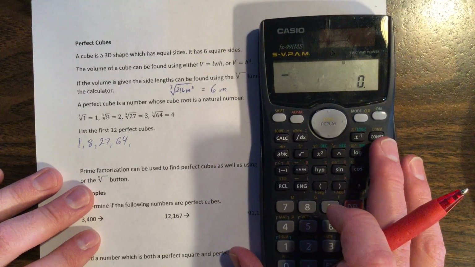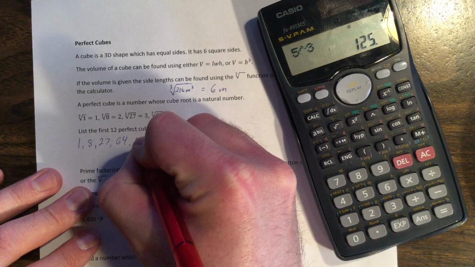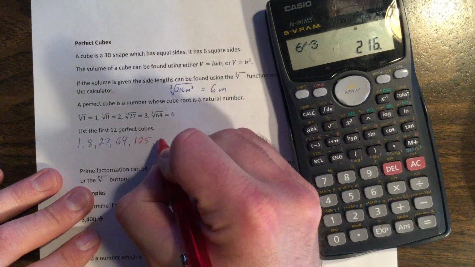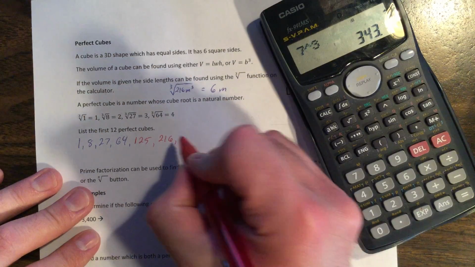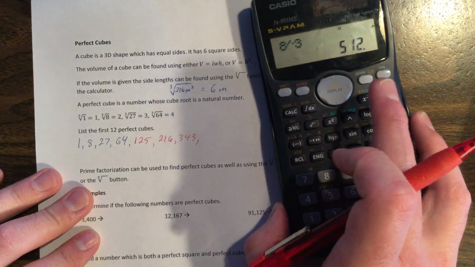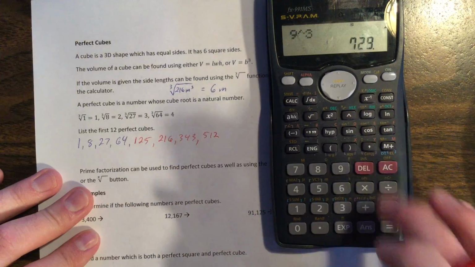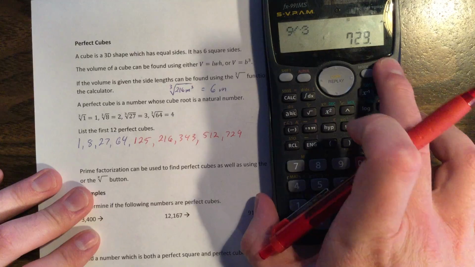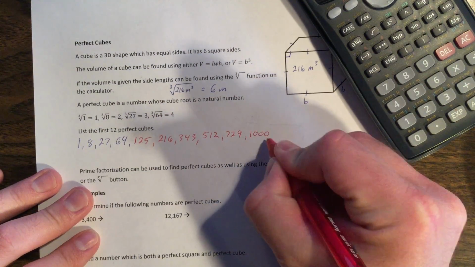Now, cubes aren't quite as common as squares, and so even I don't necessarily memorize them all here. So if we go through and we find them, oh, that one I should have known already. 7 cubed is 343. 8 cubed is 512. 9 cubed is 729. 10 cubed, that one's fairly straightforward, that's 1000.